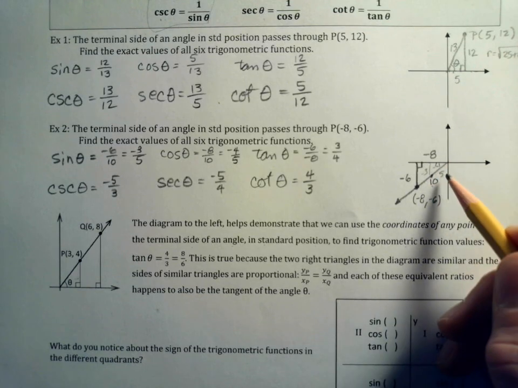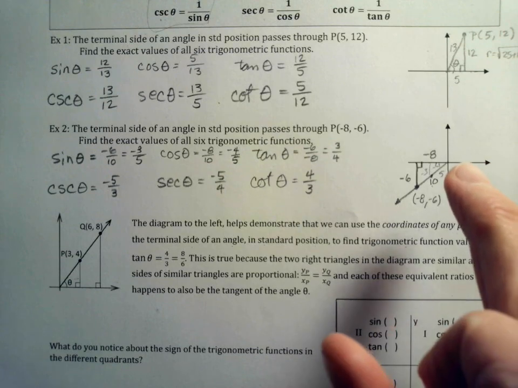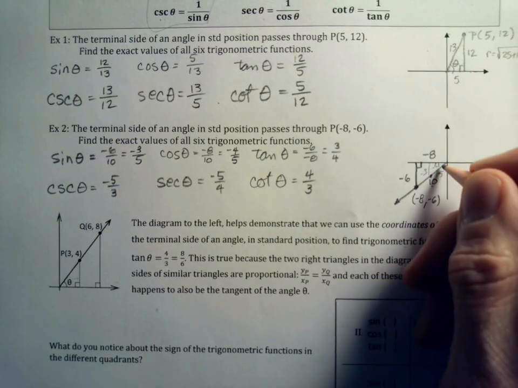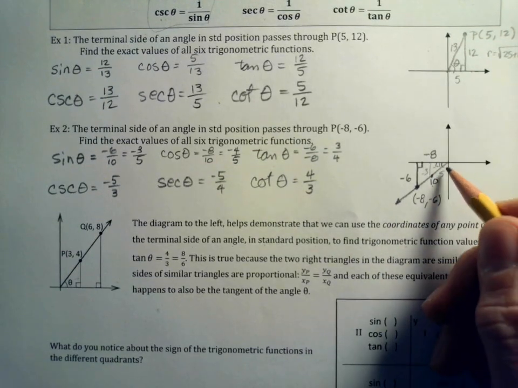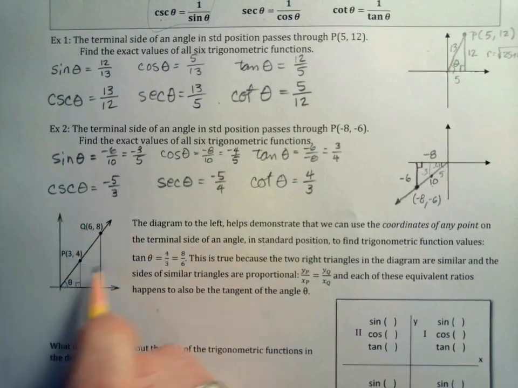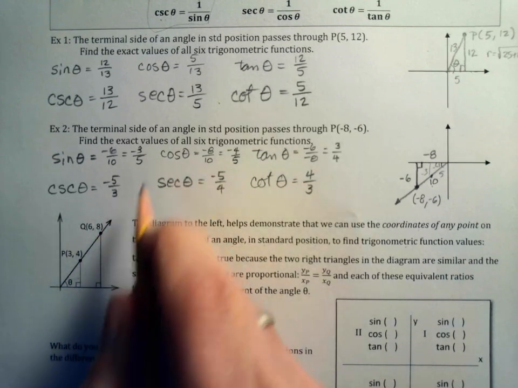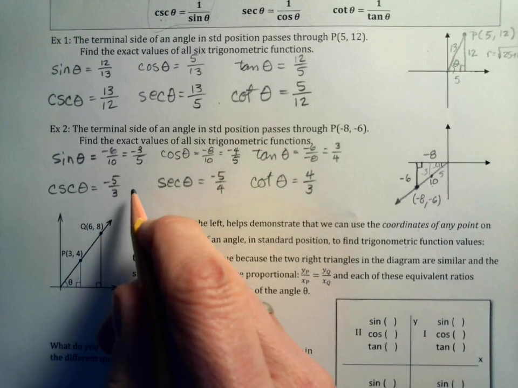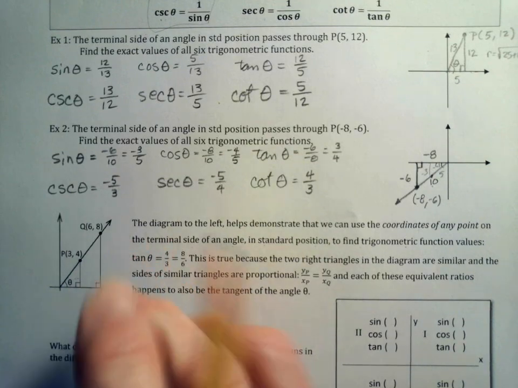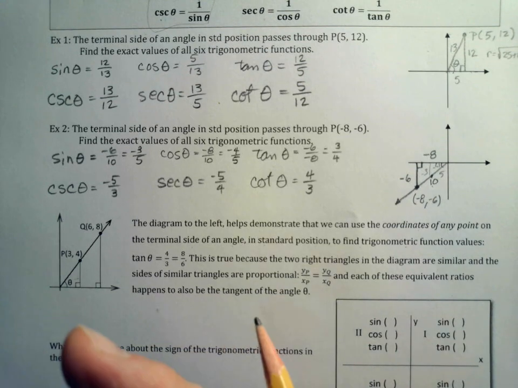So you can see that it doesn't matter what point we use on this terminal side, because this angle here is the same for both of those two triangles. Here we're in the first quadrant, and this angle theta is the same for all triangles. So any point along this side, we drop down, we create a triangle, and the ratio of the lengths is going to be the same.